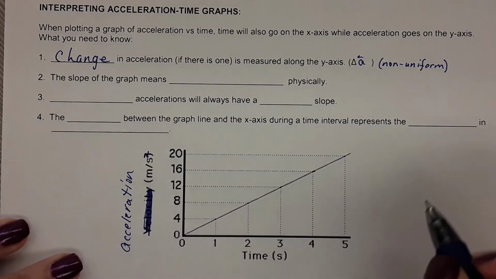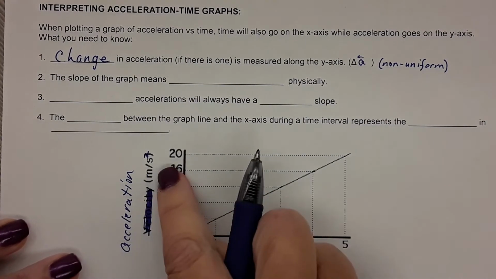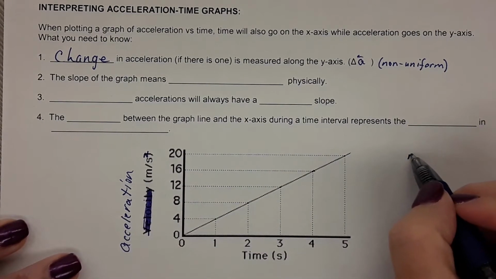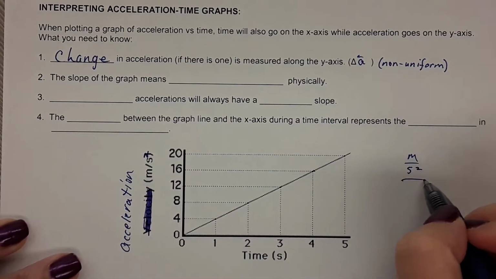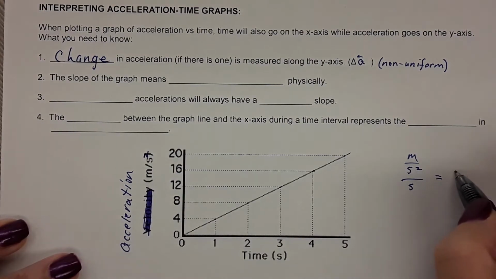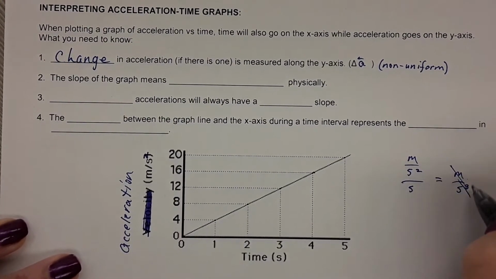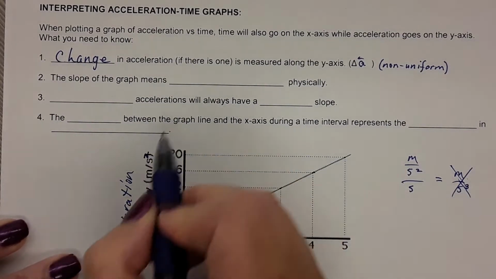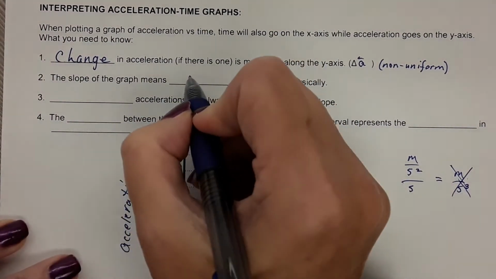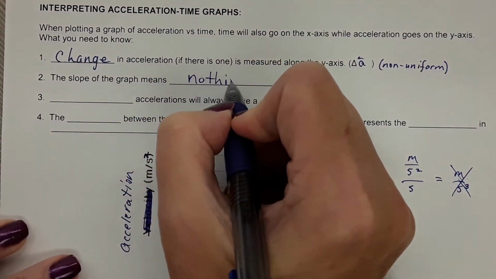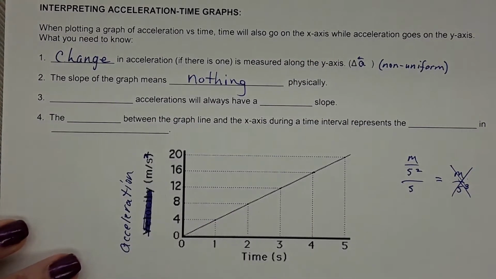Now, what about the slope of the graph? Well, if you looked at the slope of the graph, that would be rise over run. That would give you meters per second squared over seconds, which would also be meters per second cubed. That really means nothing in physics. So the slope of the graph means nothing physically. Okay? So strangely enough, this graph, we don't have to worry about the slope, just on the other two.